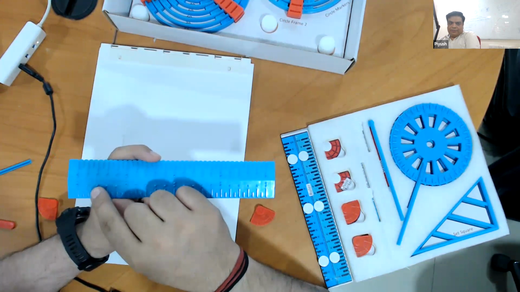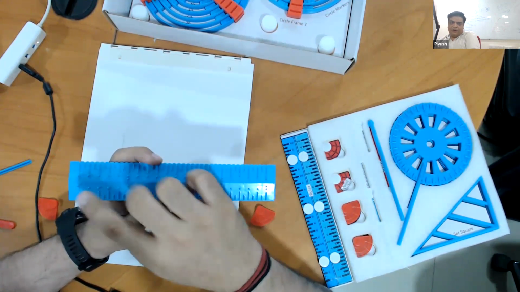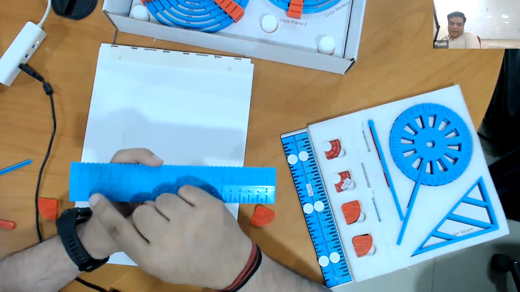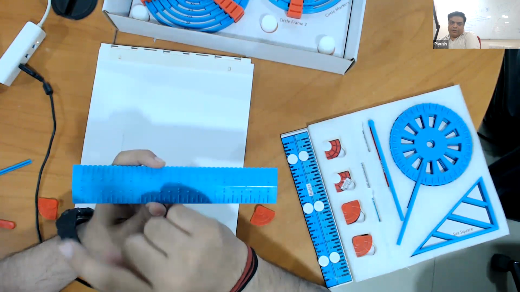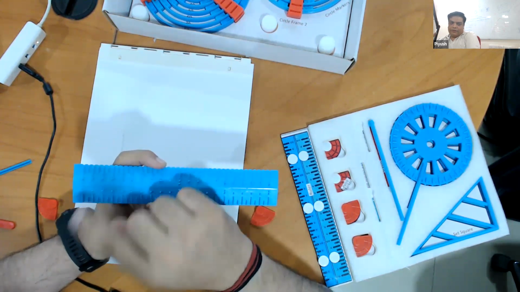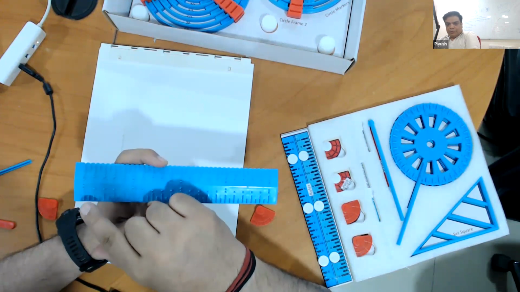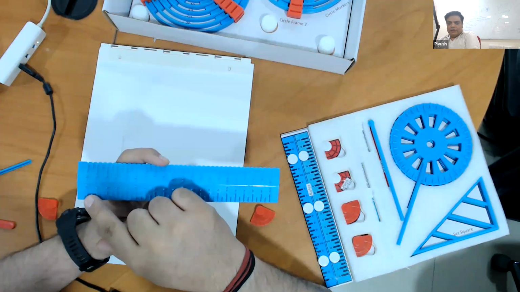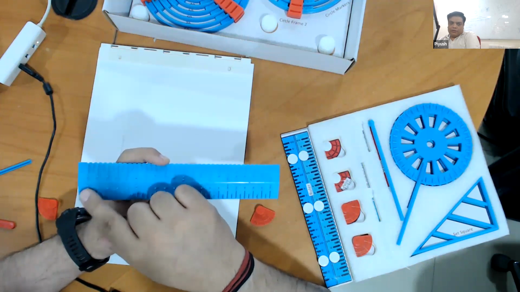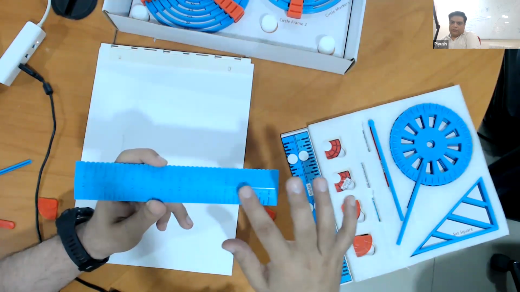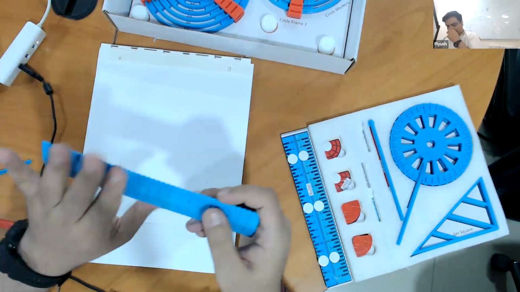So 1 centimeter gap, long line and a dot. 5 centimeter gap, long line and two dots. And half centimeter gap is a short line and then a long line with a dot. So that is half up. That means with this scale, children can measure up to 20 centimeters distance in intervals of 0.5 centimeter. So that's the orientation of the scale first.